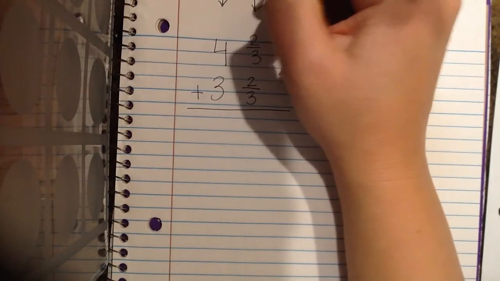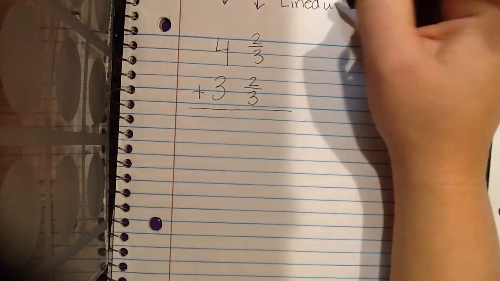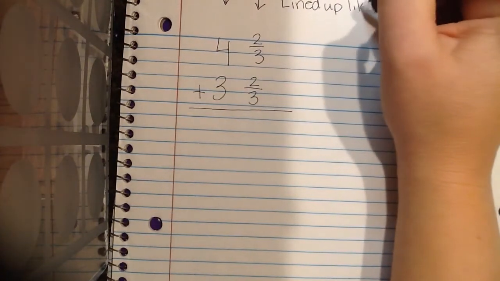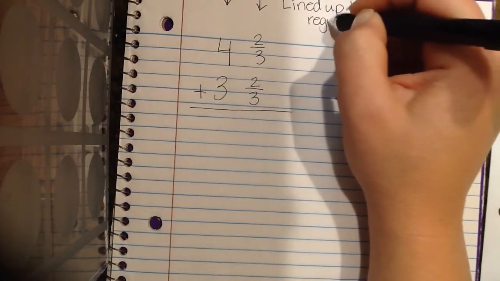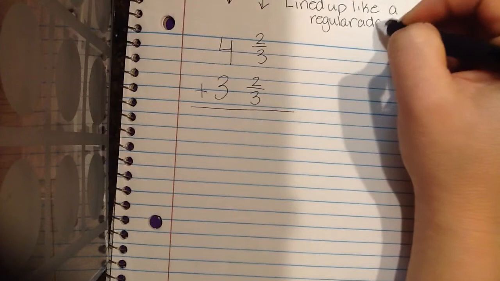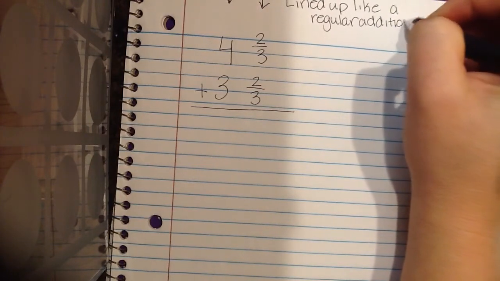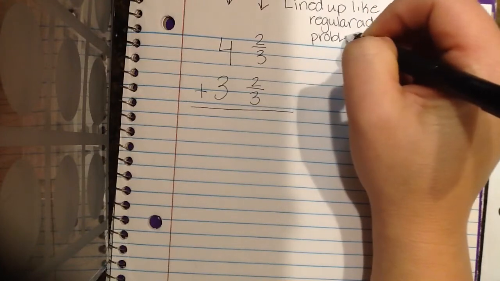So I lined up like a regular addition problem. I lined my whole numbers up and I lined my fractions up.